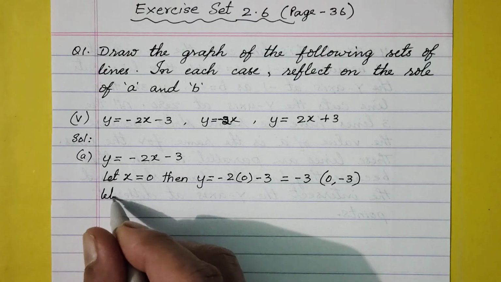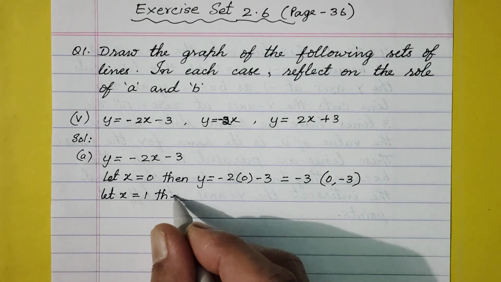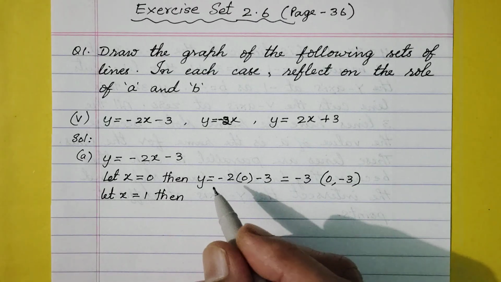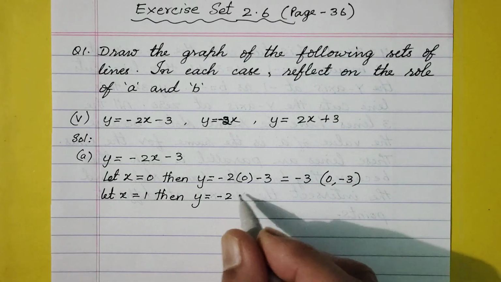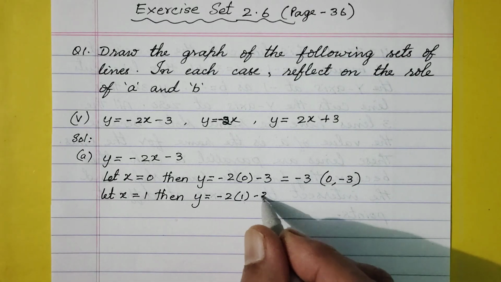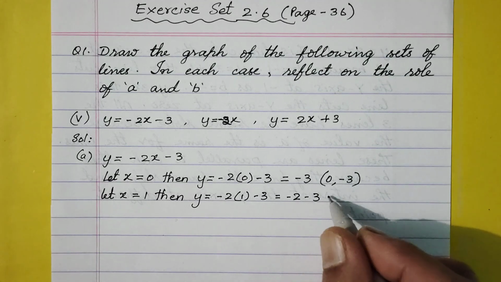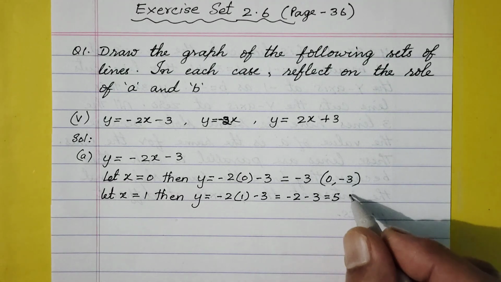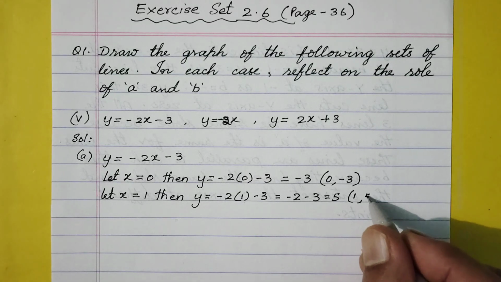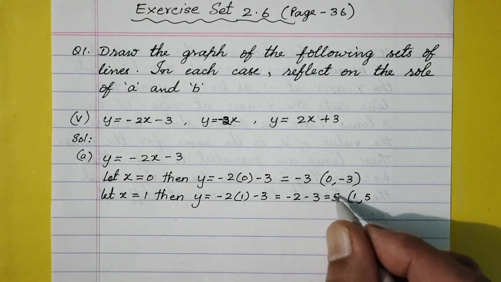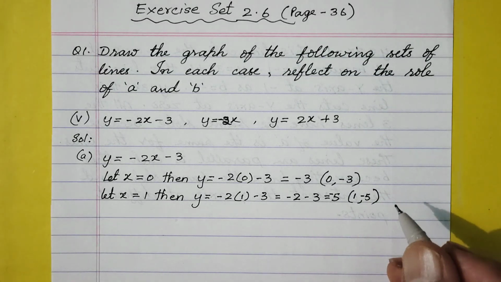Let x be equal to 1. Then y is equal to minus 2 into 1 minus 3. That's equal to minus 2 minus 3. That's equal to minus 5. So x coordinate 1, the y coordinate is minus 5.